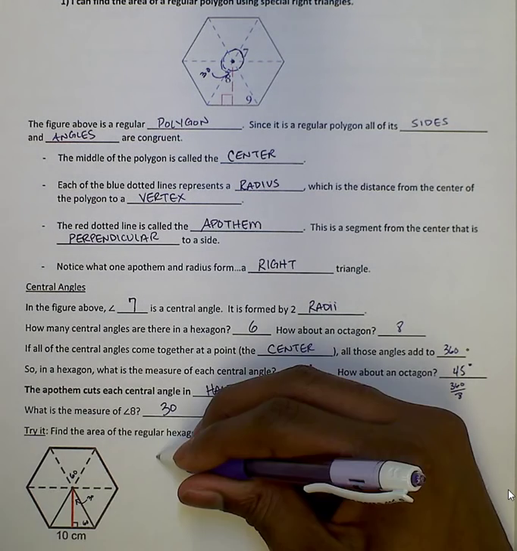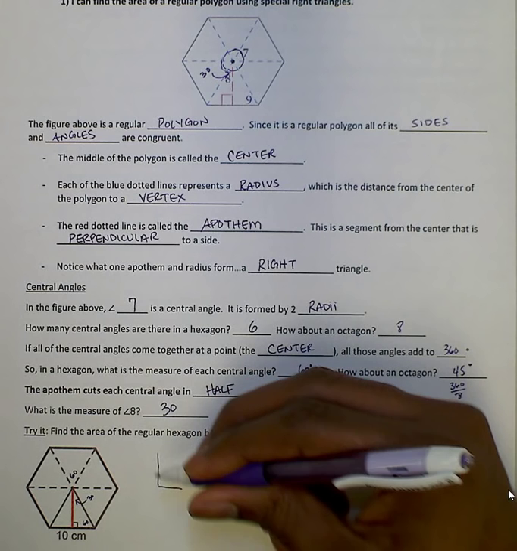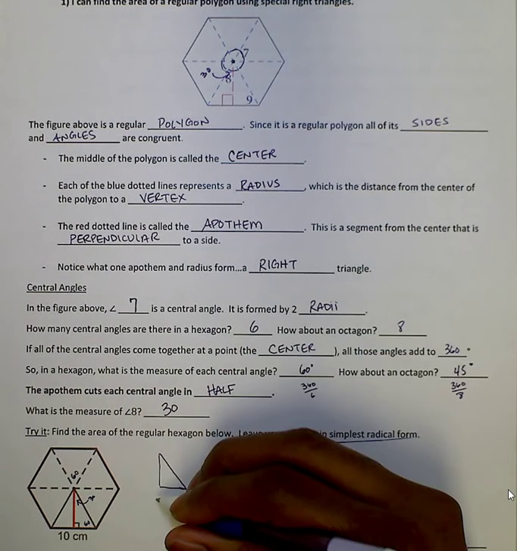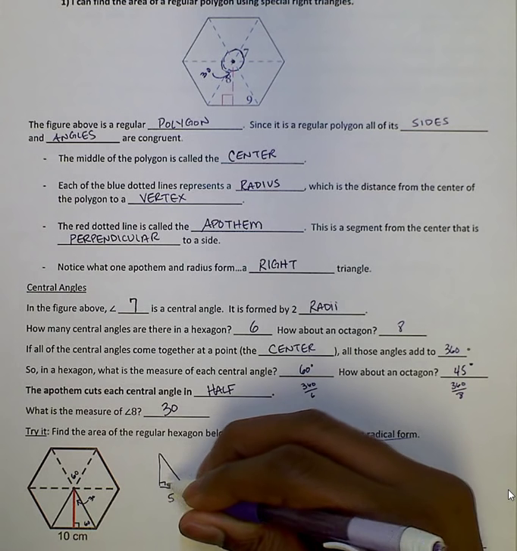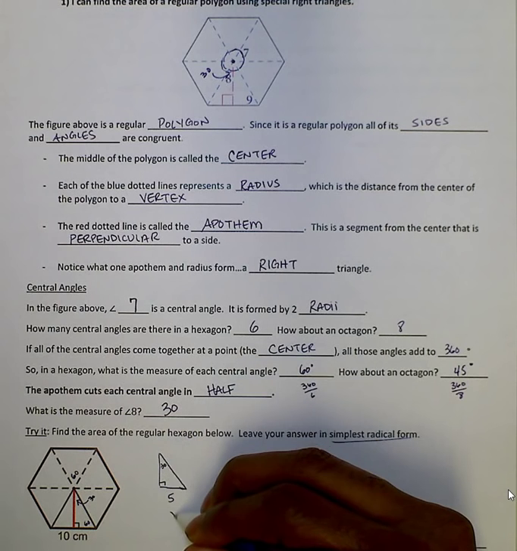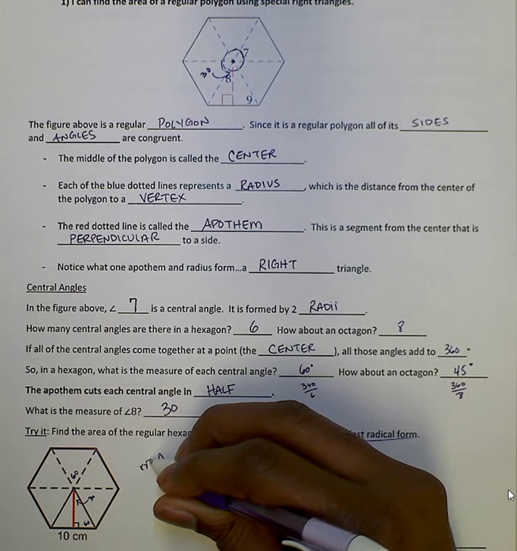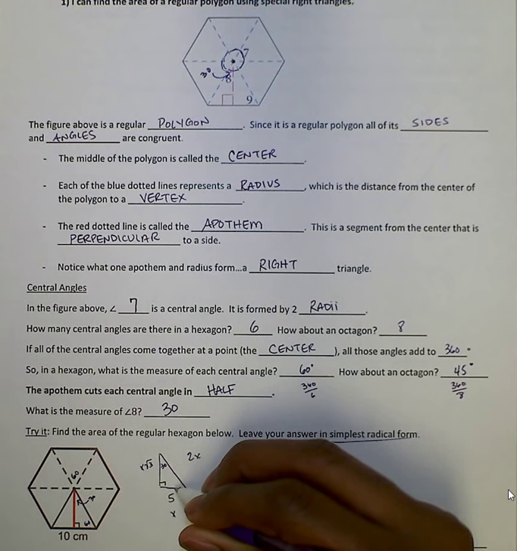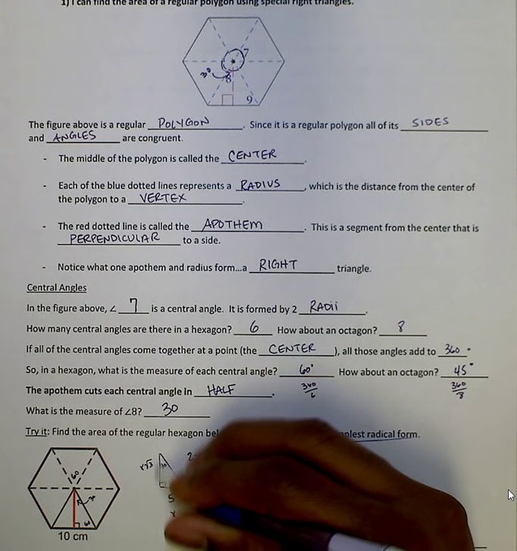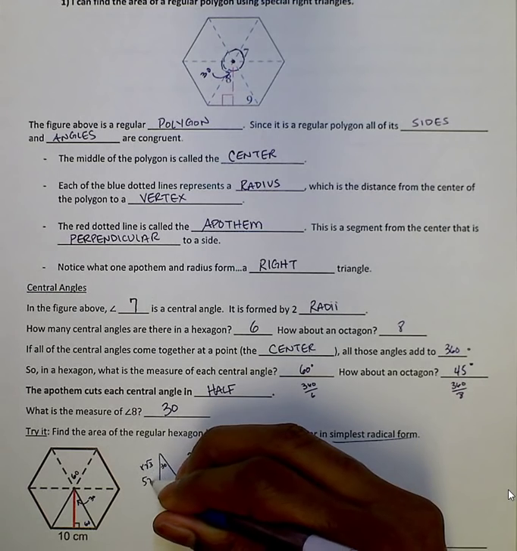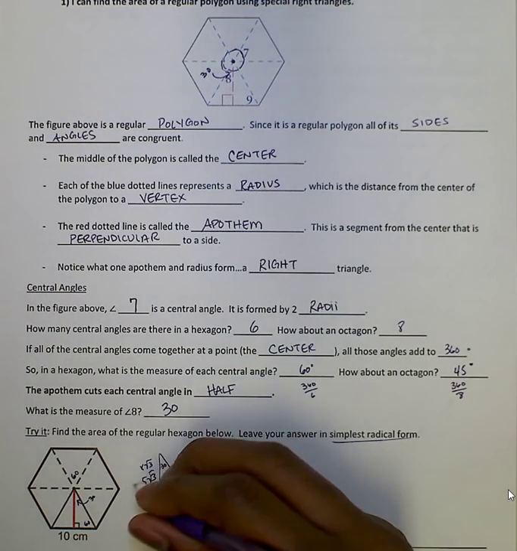To find my height, I'm going to redraw this triangle because that makes it easier. I have this 30. This side is x, this will be x radical 3, and this will be 2x. I need to find this height. That's x radical 3, which is 5 radical 3. So that's my height.